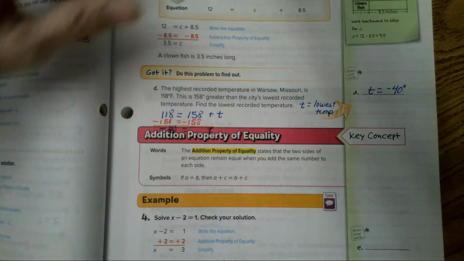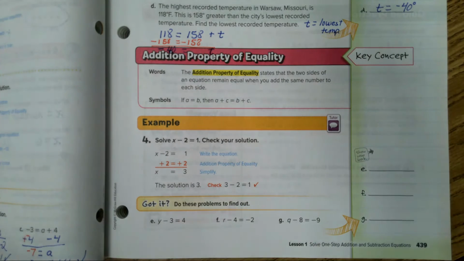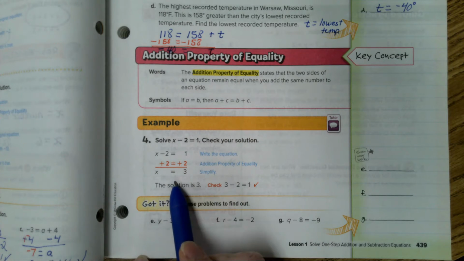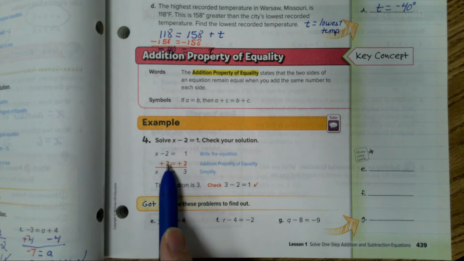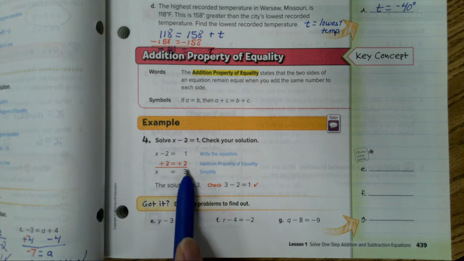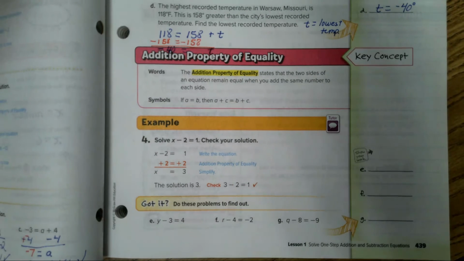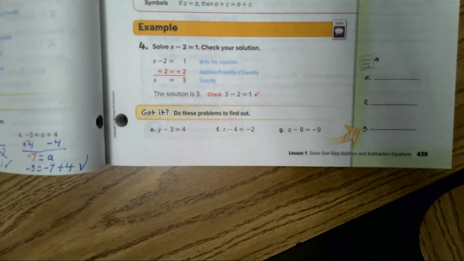To undo subtracting 2, you add 2. Make sure you line up your equal sign. Make it a very nice spine whenever you do your problems. Plus 2, x equals 3. And you do the check step, replacing x with 3. Does 3 minus 2 equal 1? Yes, it does. So let's go on and do E, F, and G.